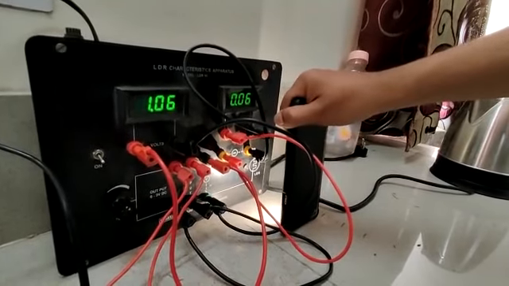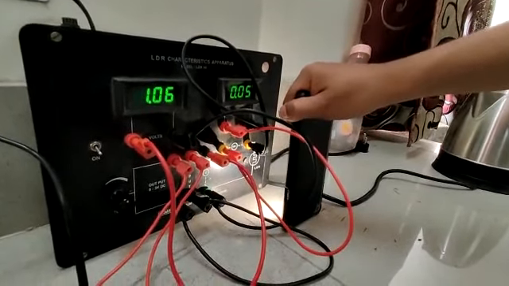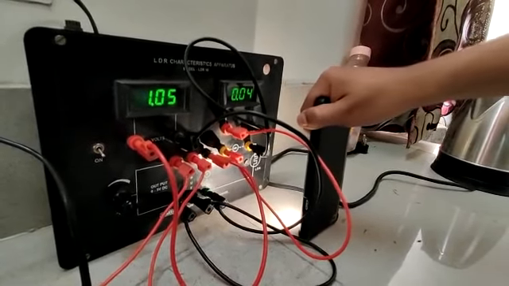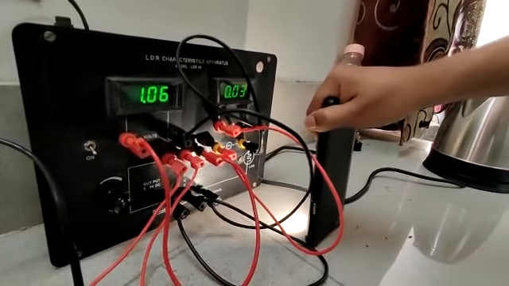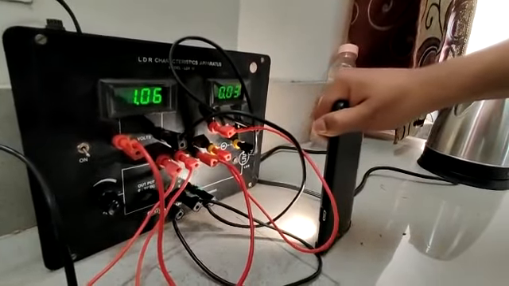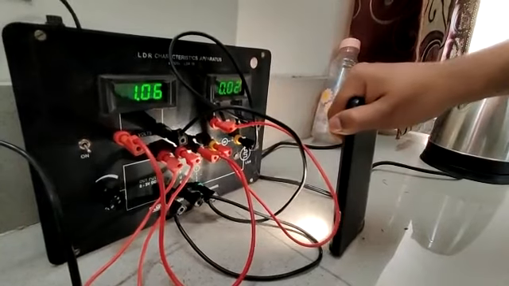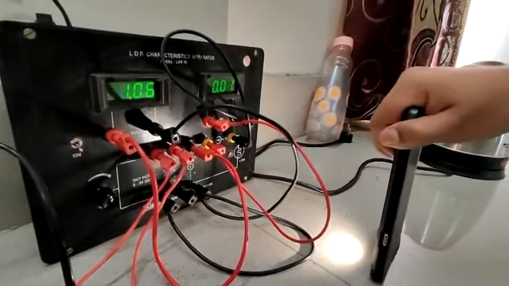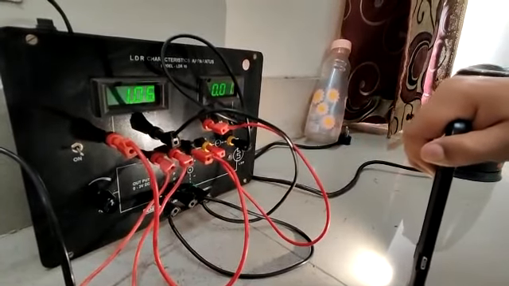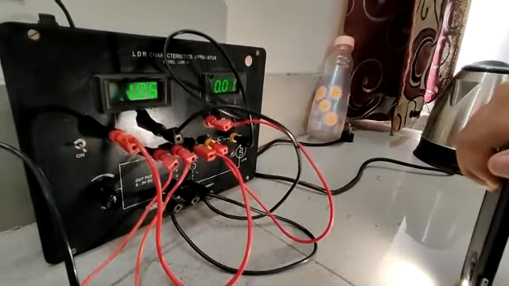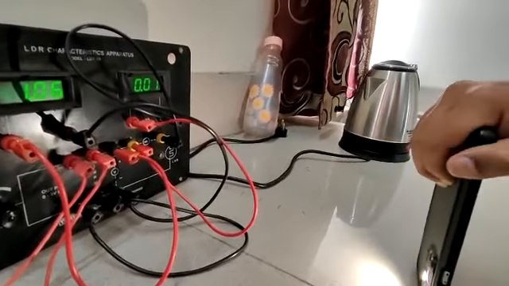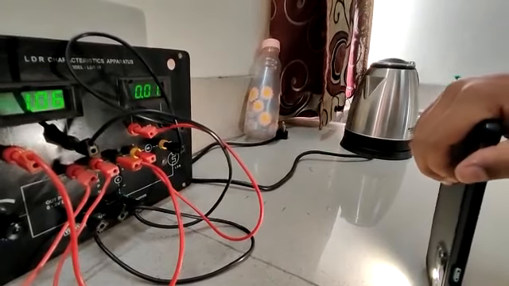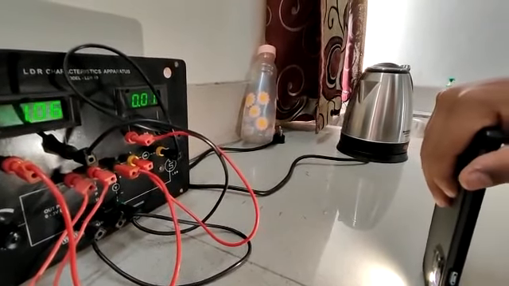As we increase more, it becomes 0.06 milliamps, 0.05 milliamps, and it keeps on decreasing until it reaches a value of 0 milliamps. So we can see that as the distance increases, the current falls.